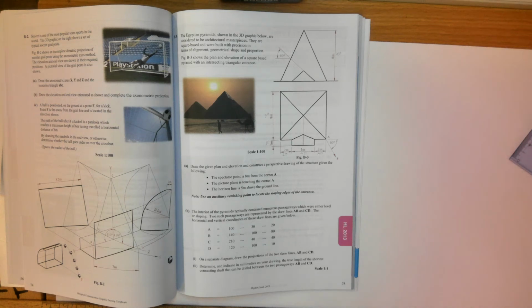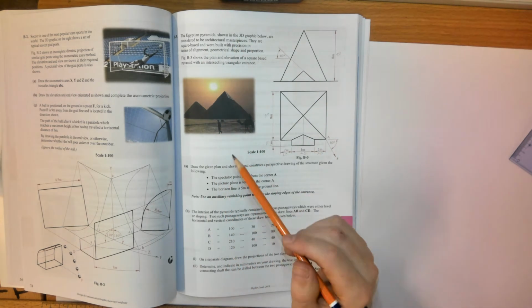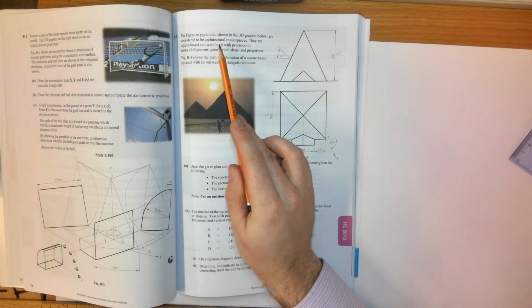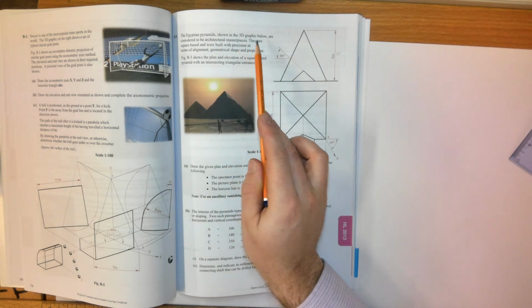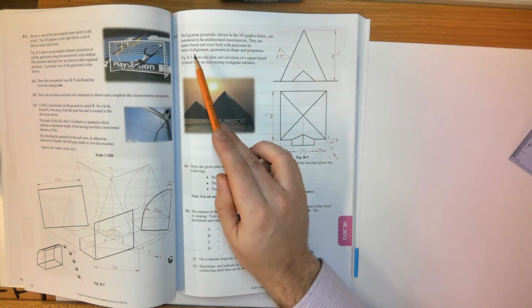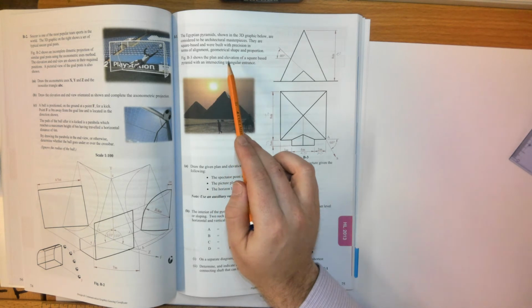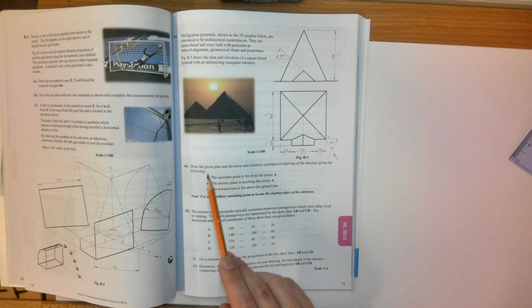Okay, welcome to this video on the 2013 question B3. So it's a mix of perspective and skewed lines. The Egyptian pyramids shown in a 3D graphic are considered to be architectural masterpieces. They're square based, built in precision terms of alignment, geometrical shape and proportion. Figure B3 shows the planned elevation of a square based pyramid with an intersecting triangular entrance.